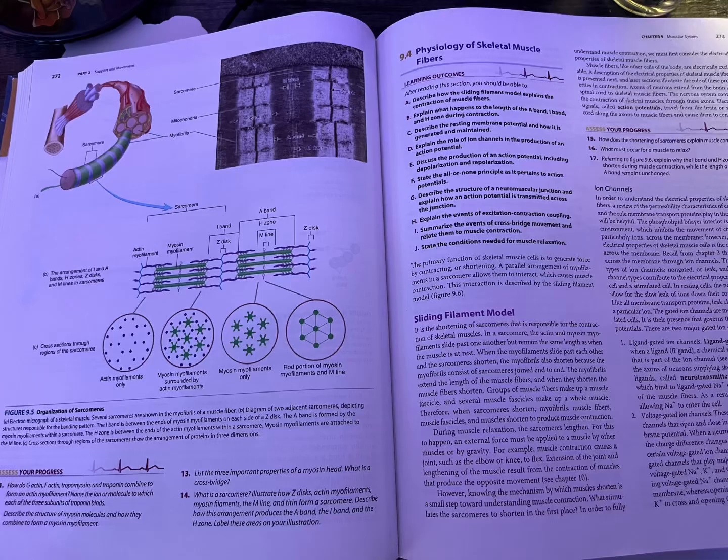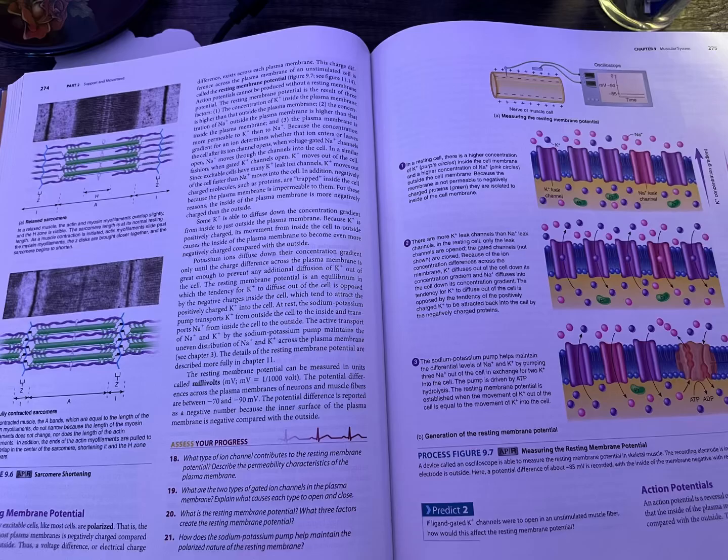Muscle fibers, like other cells in the body, are electrically excitable. A description of the electrical properties of skeletal muscle fibers is presented next, and later sections illustrate the role of these properties in contraction. Axons of neurons extend from the brain and spinal cord to skeletal muscle fibers. The nervous system controls the contraction of skeletal muscle through these axons. Electrical signals called action potentials travel from the brain and spinal cord along the axons to muscle fibers and cause them to contract.